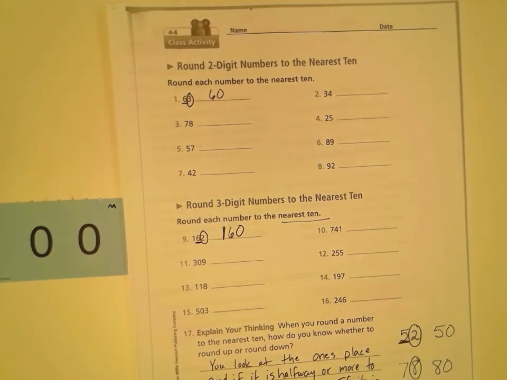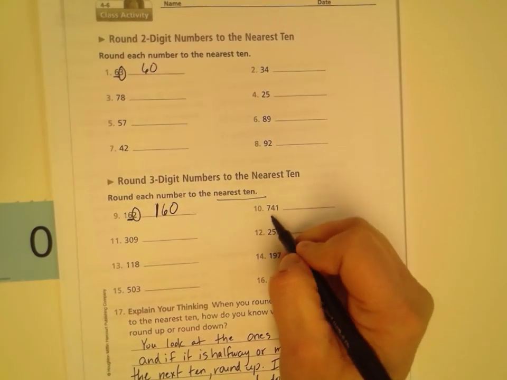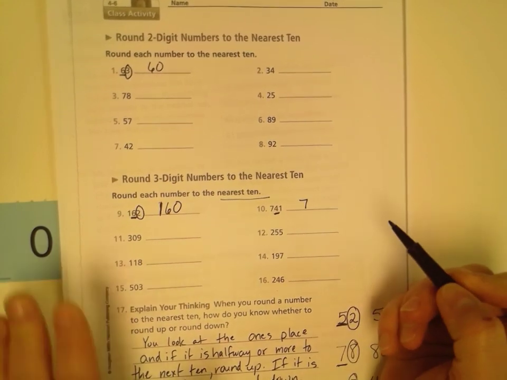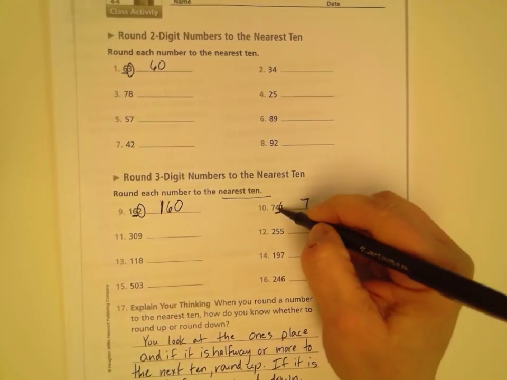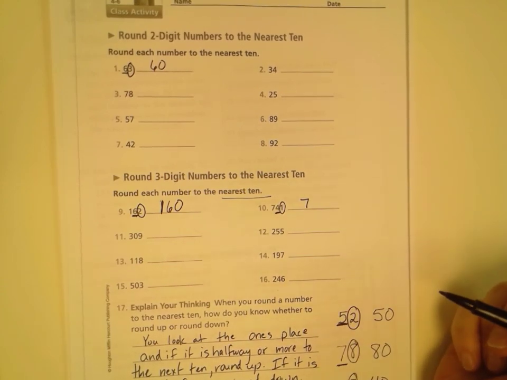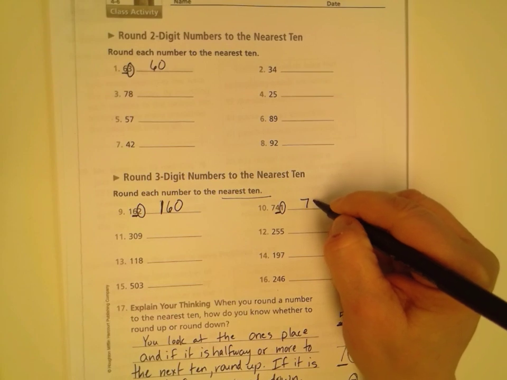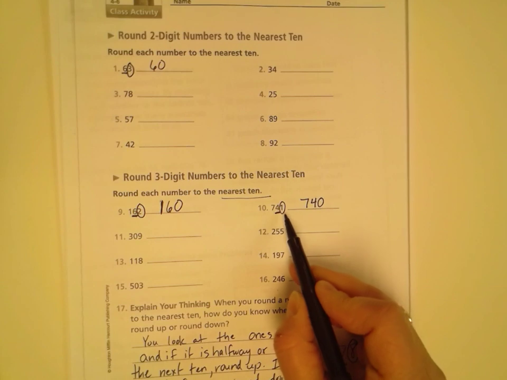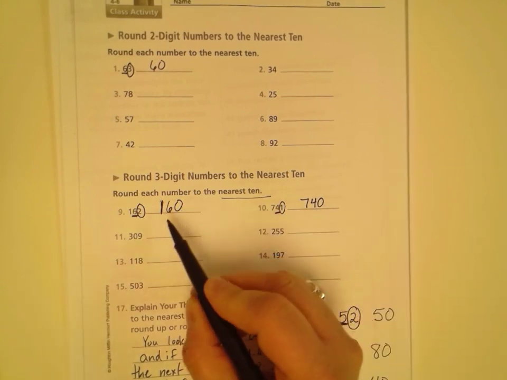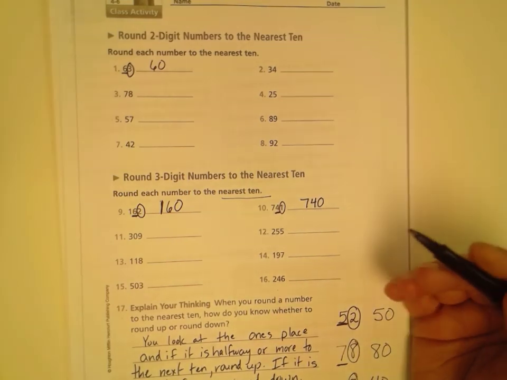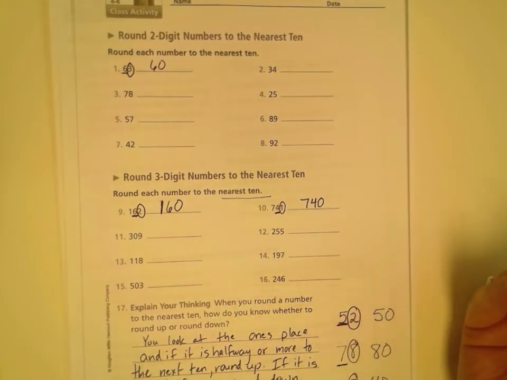Let's do one more of those. 741. I'm going to underline the 4. 7 is going to stay the same, 700, because it's not changing. And then I'm going to look at the tens place and circle that 1. 1 is 4 and below, lay it low. So it's going to be 740. So you'll notice the ones changed into that 0, and otherwise the 100 stayed the same. And so there might be a case where you're rounding up into the next 10, and that 10 might be a new 100. That is a possibility.